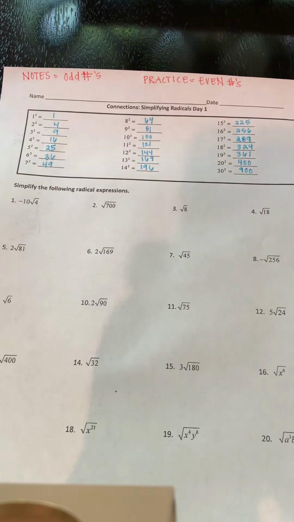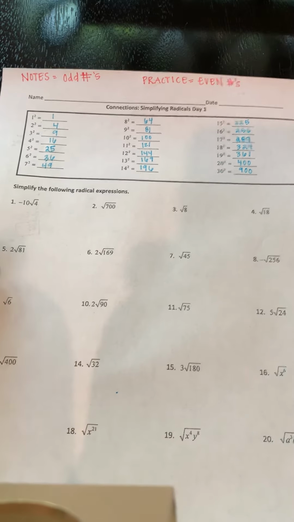So this is the worksheet we're starting with, Simplifying Radicals, Day 1. It should be in one of your packets, so you can pause and go get your worksheet or whatever you need to do to get yourself started. And then come back and join us.